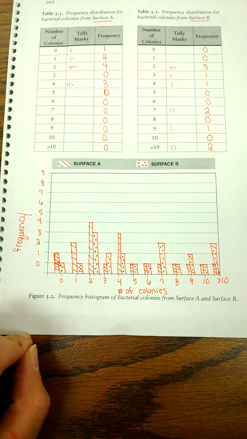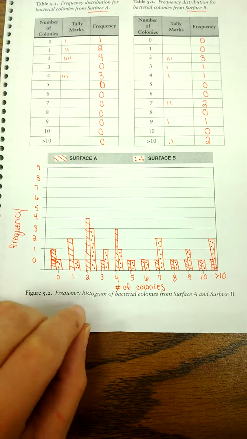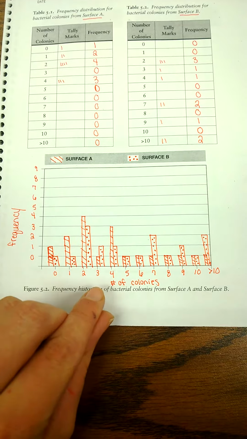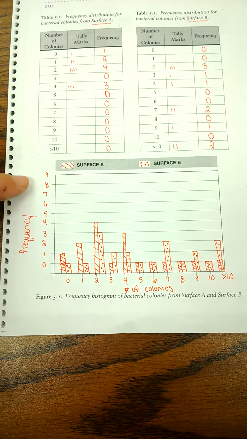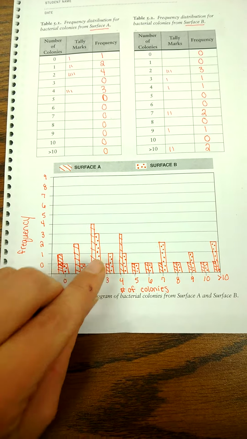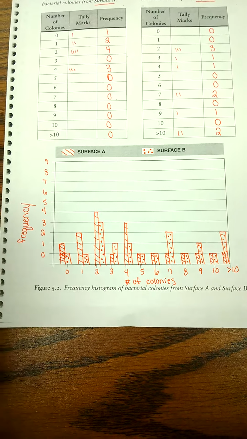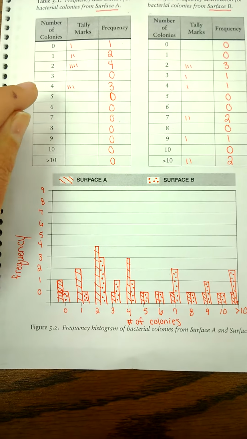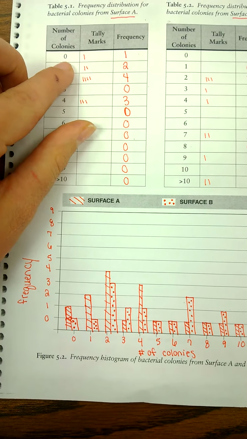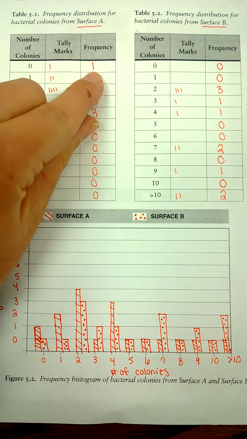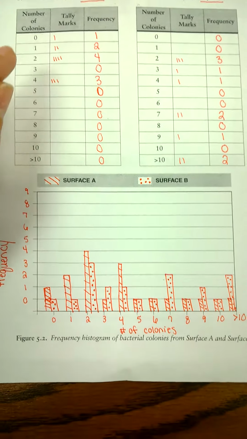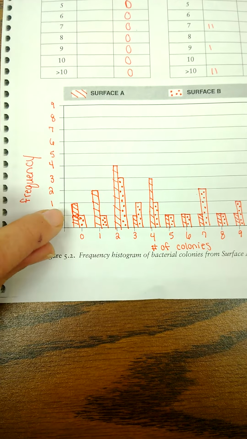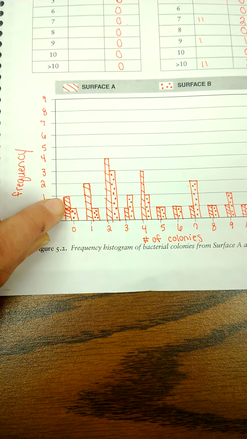You also need to label your X and Y axis. My X-axis will be the number of colonies. My Y-axis will be the frequency, or how often these colonies occurred. Let's look at an example. Let's look at number of colonies on surface A at 0. We had a frequency of 1 on side A at 0 colonies. So if I go down here to my graph, I can look at 0 colonies. For surface A, I had a frequency of 1.